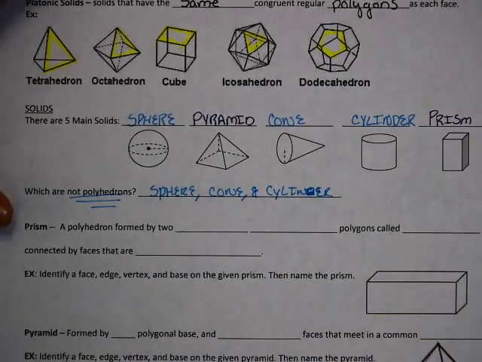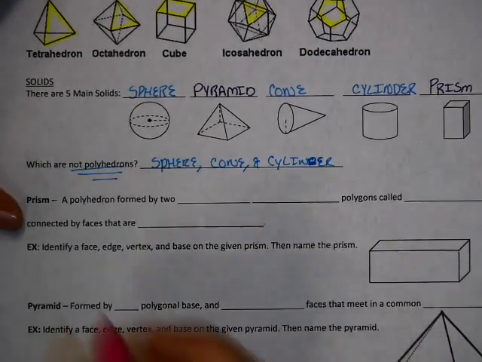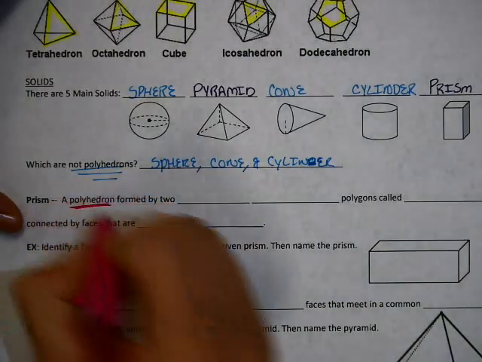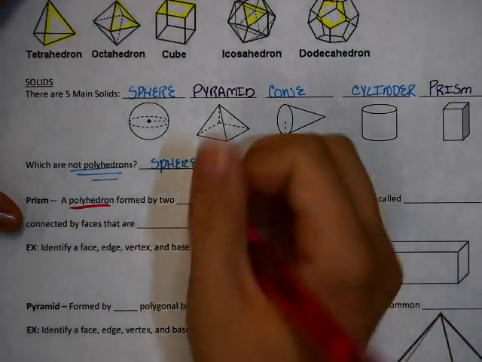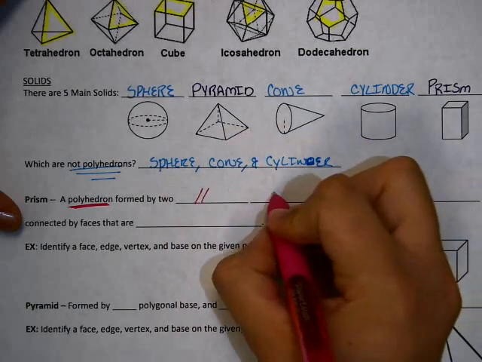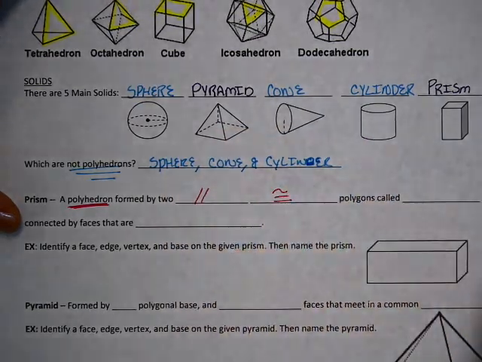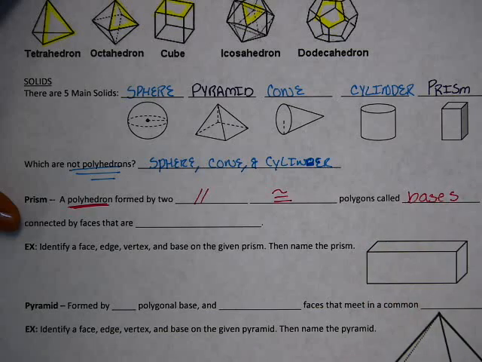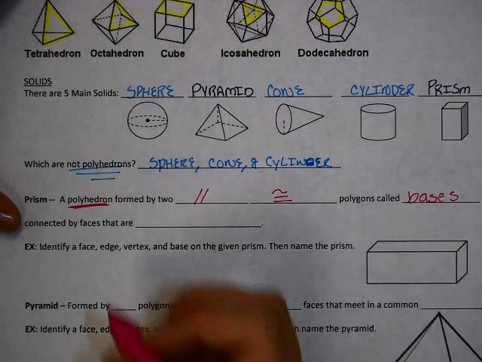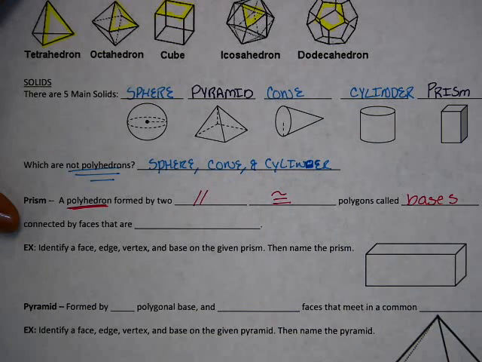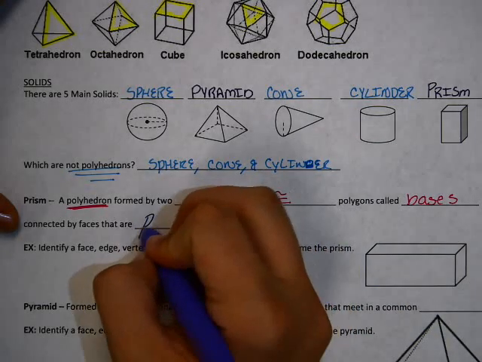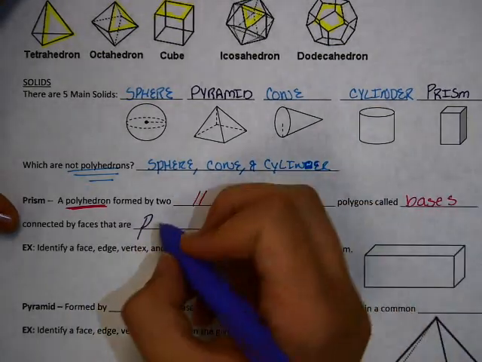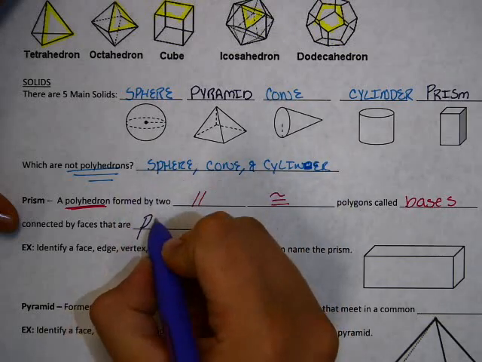So a prism, if we look at the definition, it's a polyhedron formed by two parallel congruent polygons called bases. And they're going to be connected by faces that are parallelograms. So this part is really important to decipher, is it a prism or a pyramid?